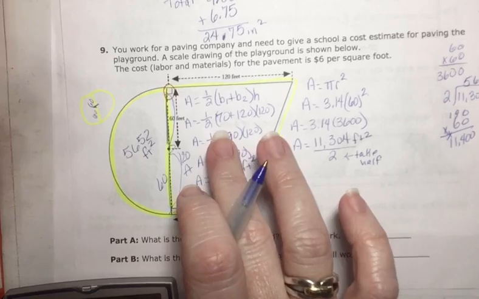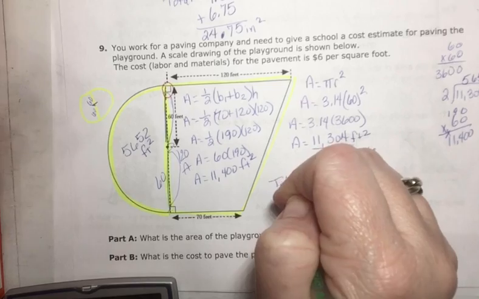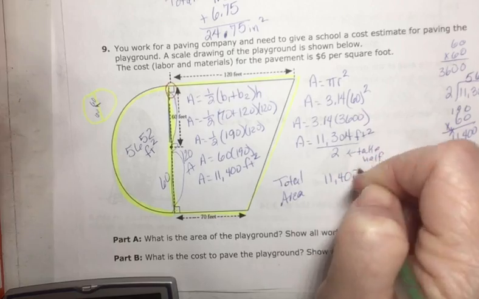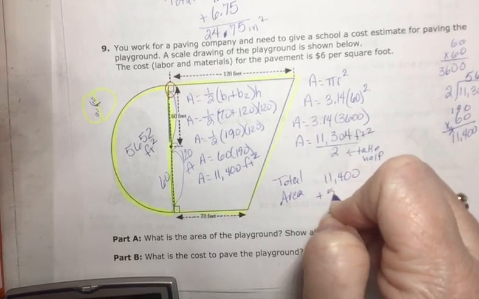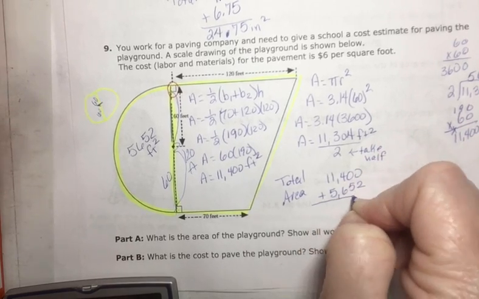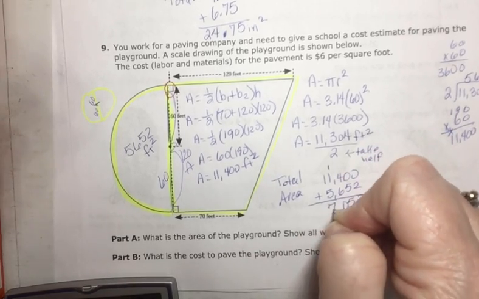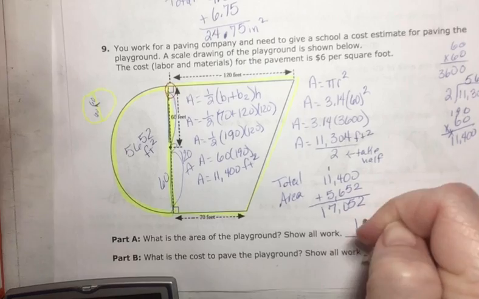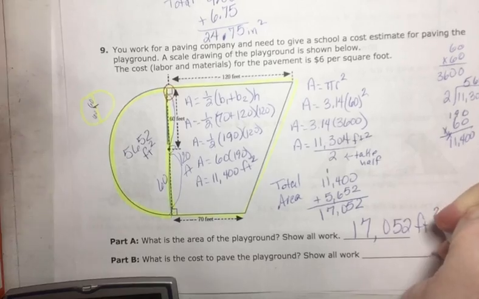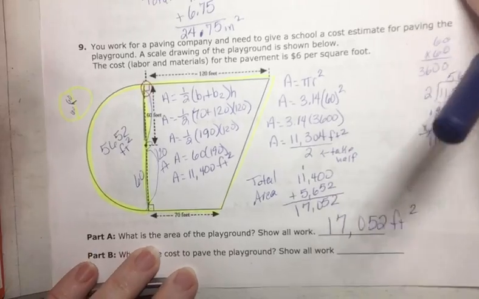So the area of the whole thing, that's right, we're going to have to take the area of the half circle and the area of the trapezoid and add it together. So the total area is going to be 11,400 plus 5,652. So 17,052 square feet. So that would be the answer to the first question.